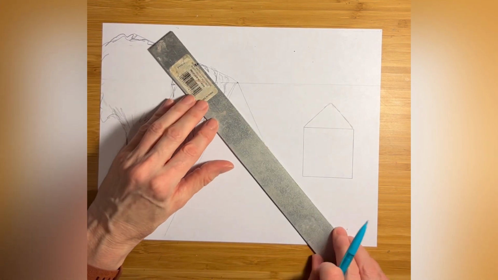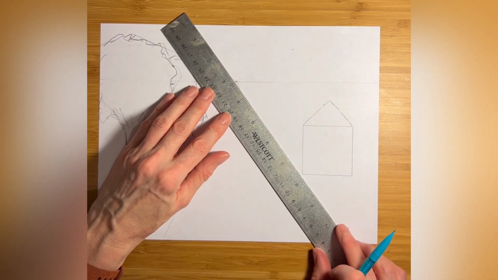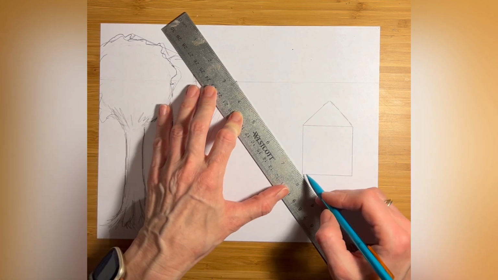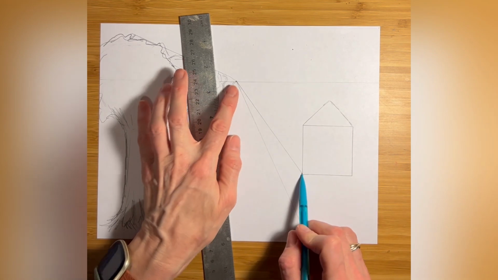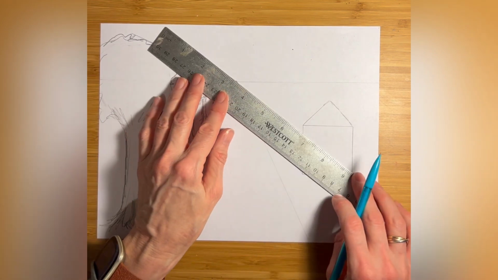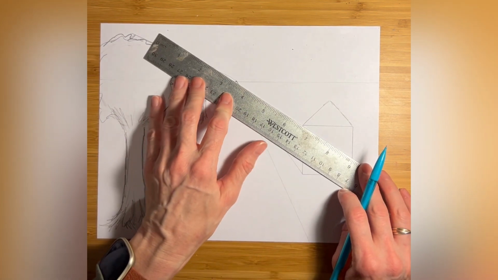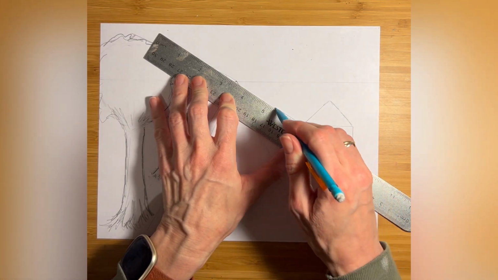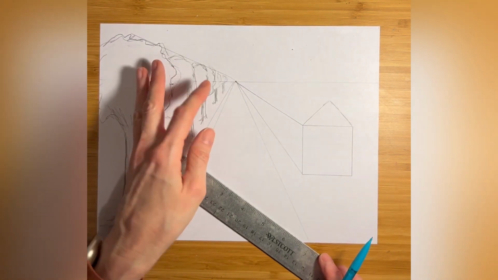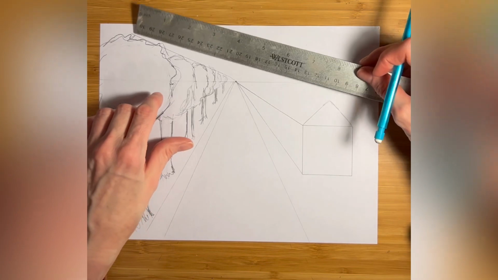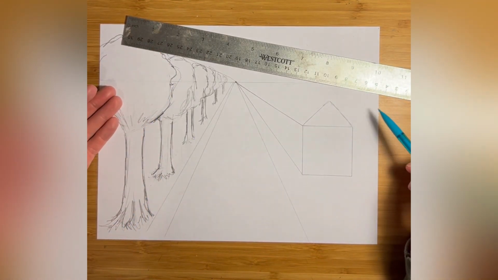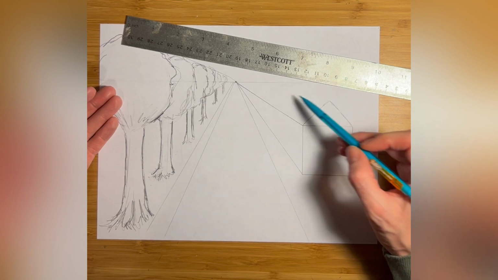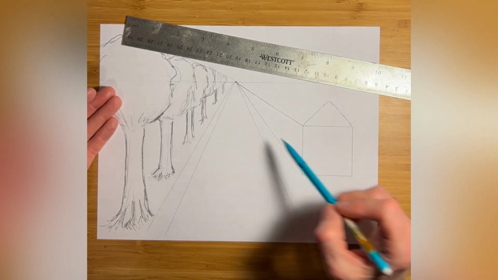Now I'm going to connect it on these corners with a light guideline. This corner to the vanishing point. And now this corner to the vanishing point. And now, since my house has a point, it's the point that I'm going to connect to the vanishing point.